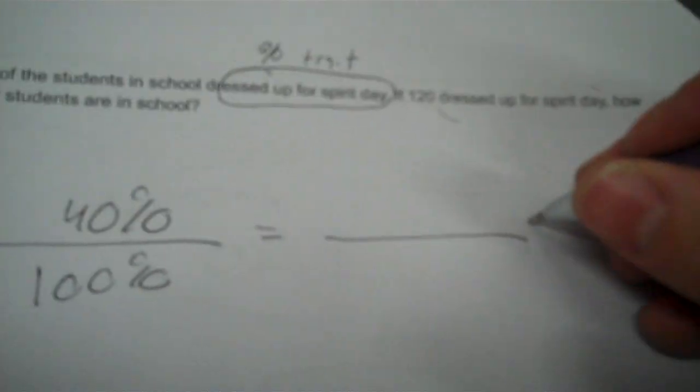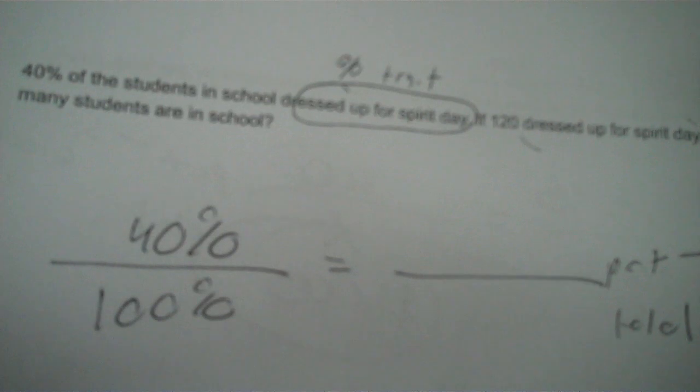Okay, 40% of the students in school dressed up for Spirit Day. If 120 dressed up for Spirit Day, how many students are in school? 100%, 40%. Part over total. Now what defines the part? Dressed up for Spirit Day. I mean, you can write however much of that as you want, but just know what that means.